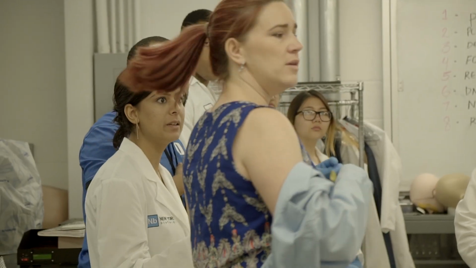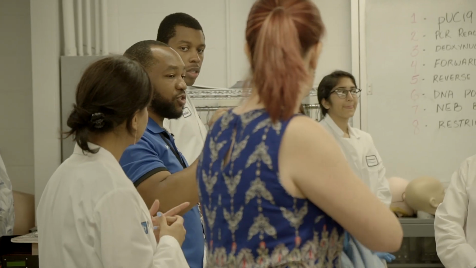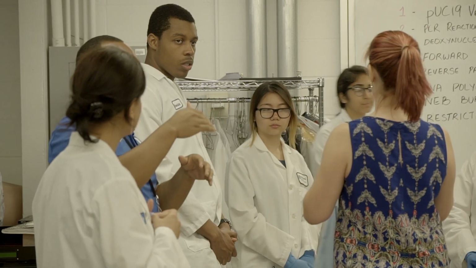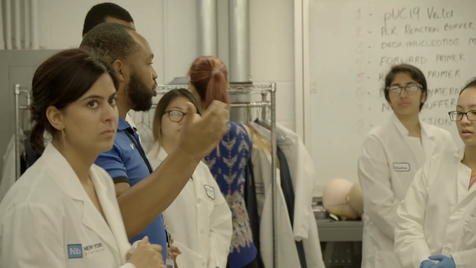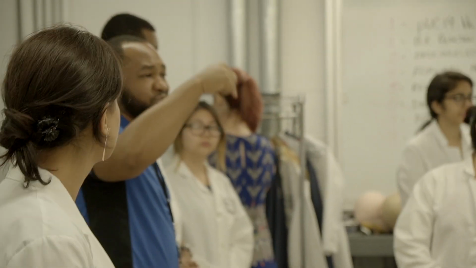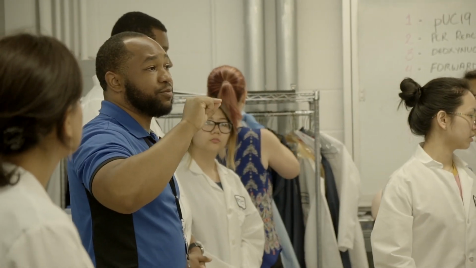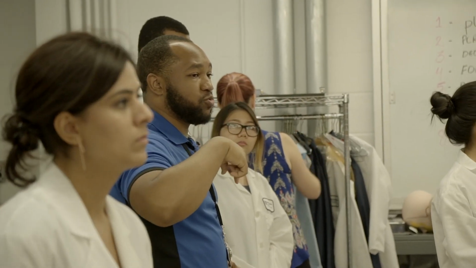Yeah, sure, that'll work. Just a reminder as well about the tubes: there are 8 tubes at each bench, so make sure we're sharing. The number is written on the cap and on the side of the tube. Please make sure you're putting the correct cap back on the tube when you're done.